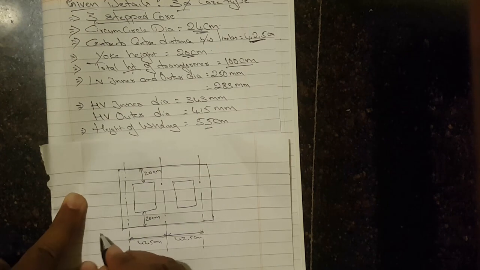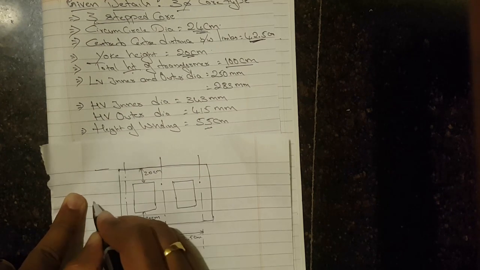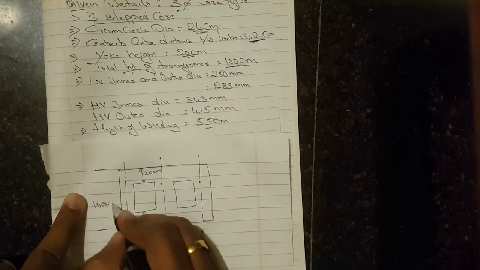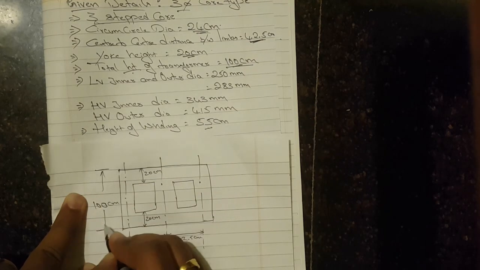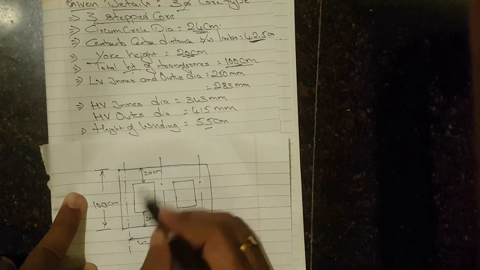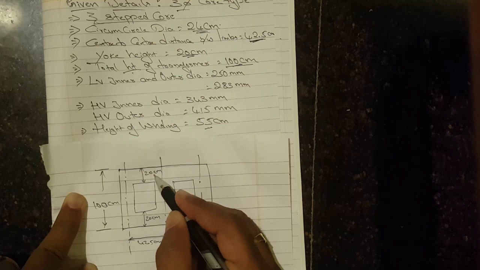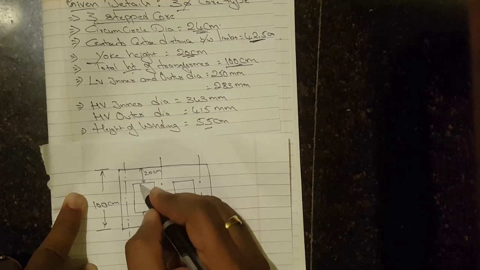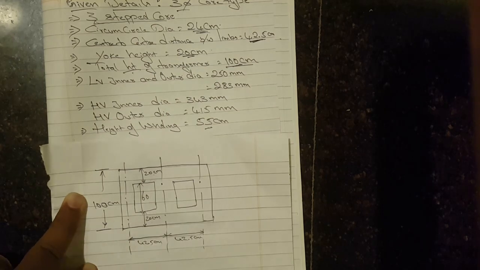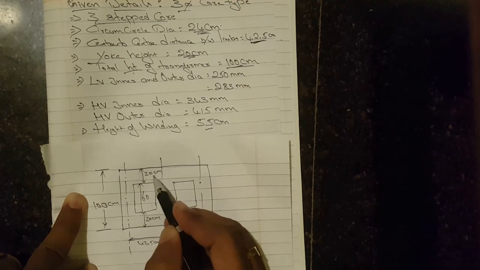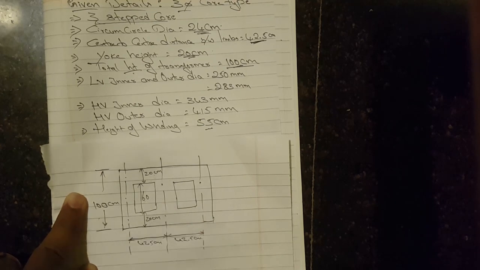The overall height of the transformer is also given, it is 100 centimeter. Then what about the height of the window? The overall height is 100 centimeter and the height of the yokes is 20 plus 20, which is 40 centimeter. Then the remaining is 60 centimeter. Height of the yokes is 40 and height of the window is 60; 60 plus 40 becomes 100 centimeter.